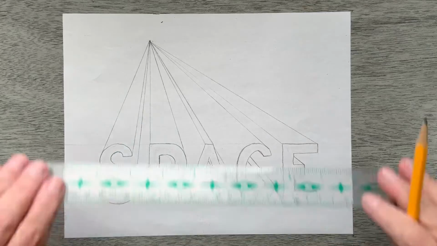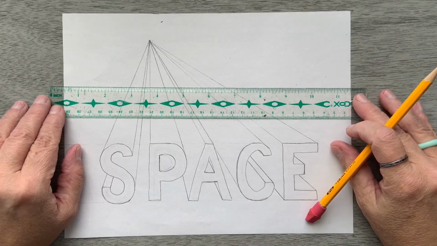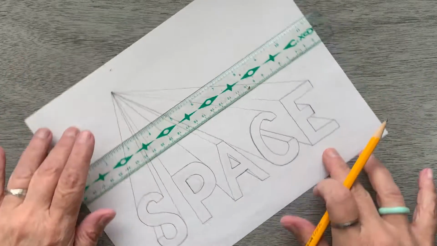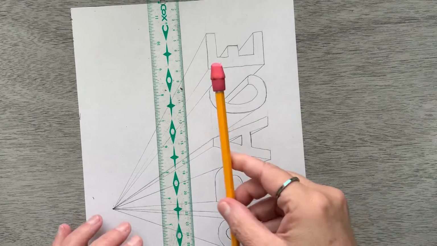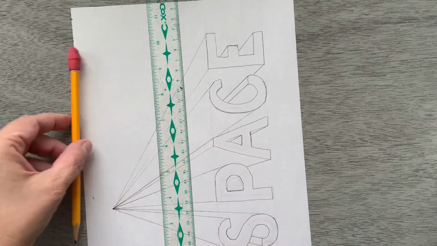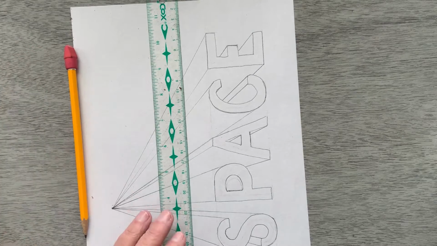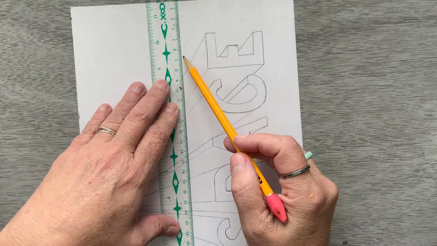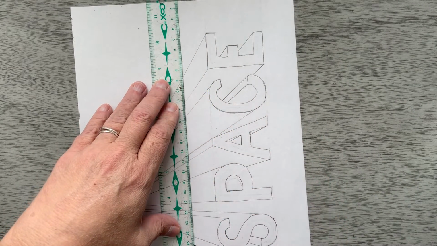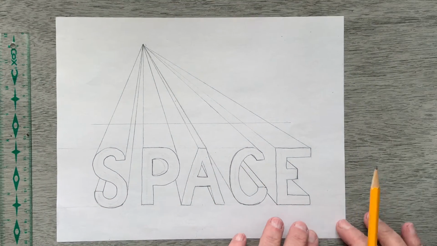Choose how far back into space you would like your lettering to go. I think I'm going to go maybe right here. And I'm going to turn my paper like I like to do, because it's easier for me to see whether or not it is parallel to the top and the bottom of the paper if I can see this pencil line over here. Then I'm going to hold it down very lightly and draw myself a line going across the top. That is where my letters will be stopping.